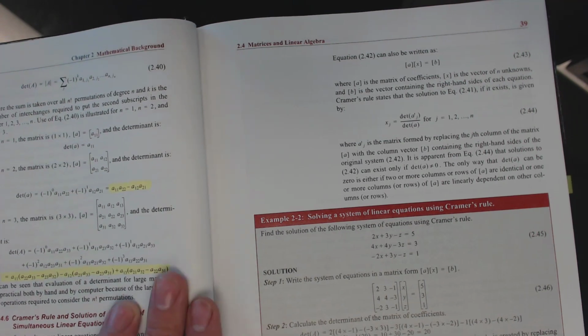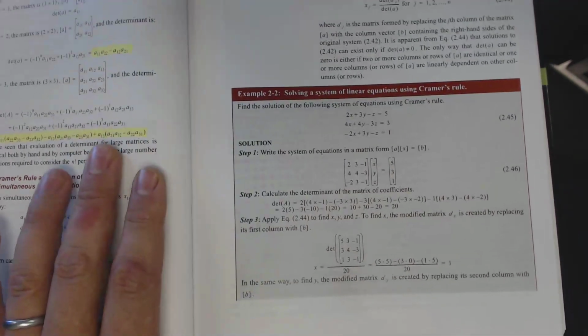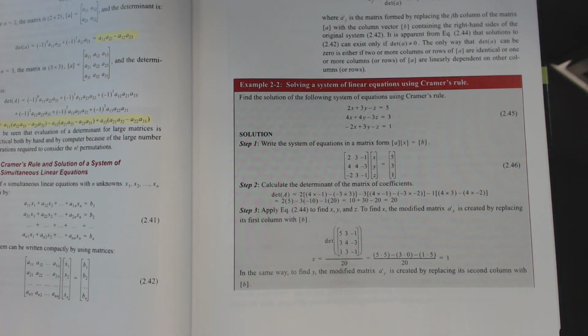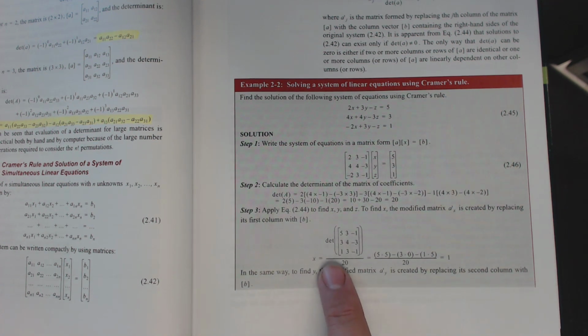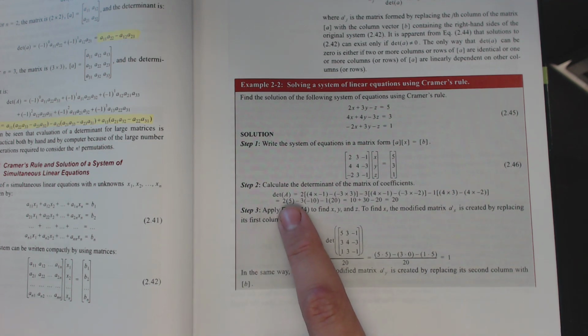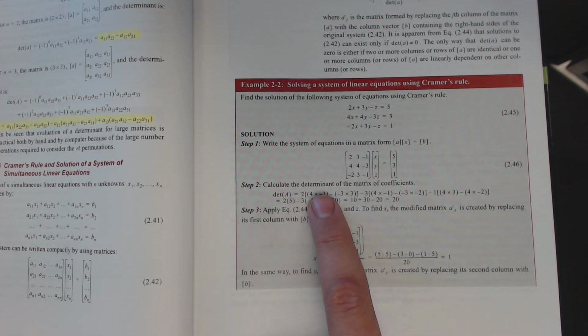So let's go straight down into example 2.2 for a good description of what's going on. They are looking for what amounts to the x1 answer. So the bottom determinant of 20 has been found with their source A matrix. So in this step 2, they've calculated the determinant of A, unmodified.